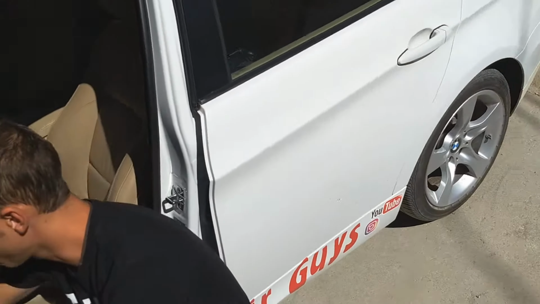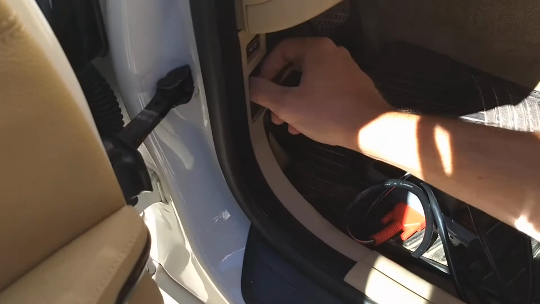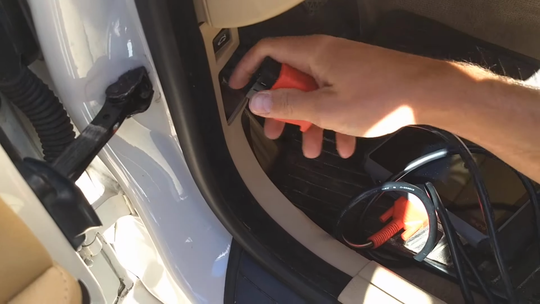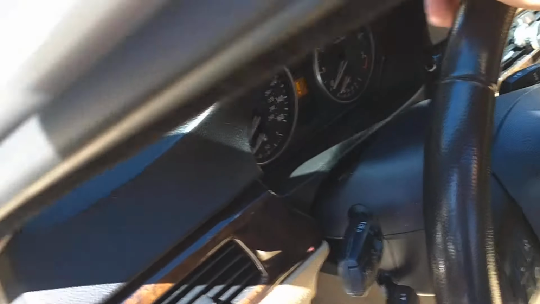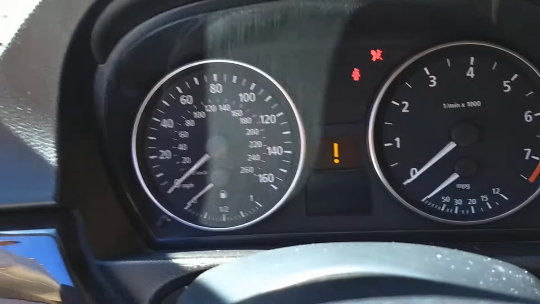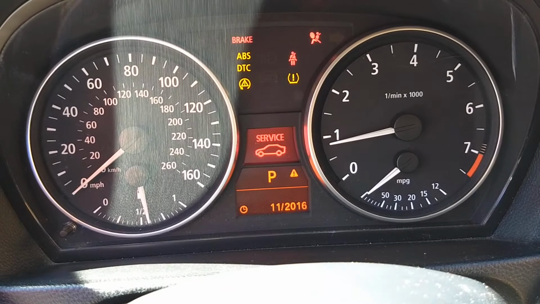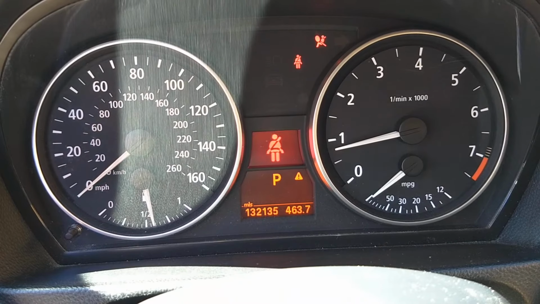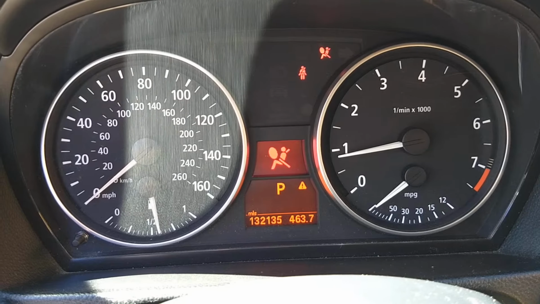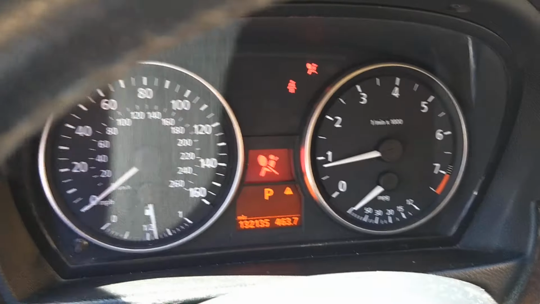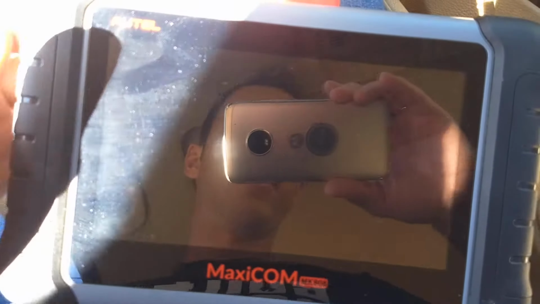connect it to the OBD port right here. This is the OBD cap, so we need to pull this cap out of the way and connect it. Now let me show you what's happening inside. I'm going to go ahead and start the car. When I start the car, the airbag light and the seatbelt light do not go off. You can see it like that. So I don't know if we messed up the wiring or something, or maybe we just need to reset it.